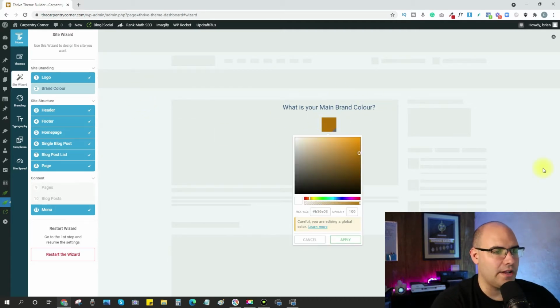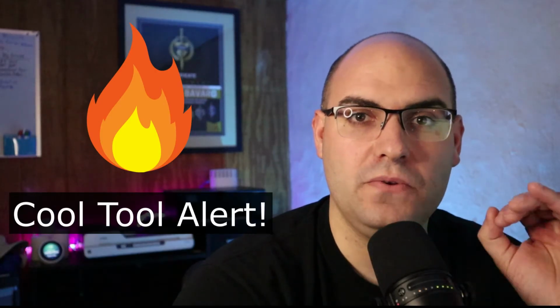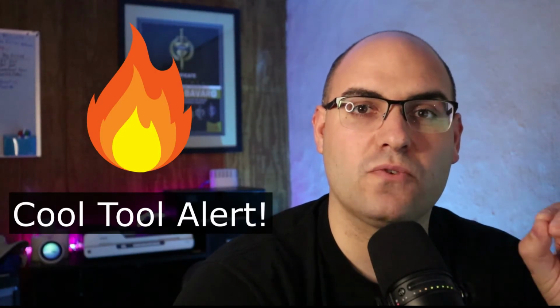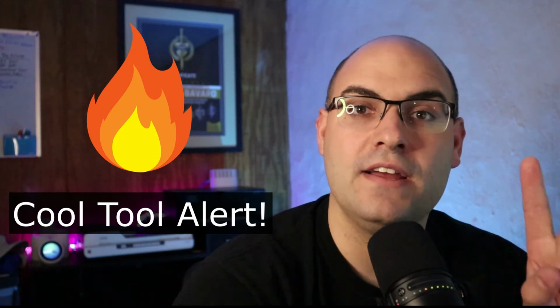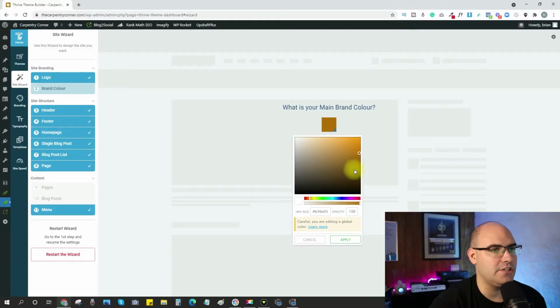Now, for selecting your brand color, you can do a couple of things. If you know the hex code to your color, you can put it right through there, or you can drag and drop using the sliders. If you have a color that you like, but you're not sure what the hex code is, here's a really cool Chrome extension that's free that's going to help you find it. That Chrome extension up here is called Colorzilla. See this little eyedropper up here?